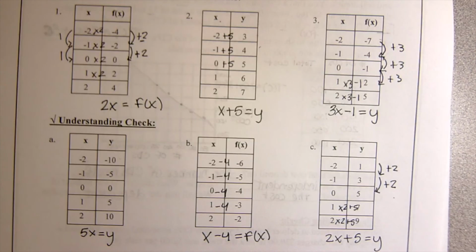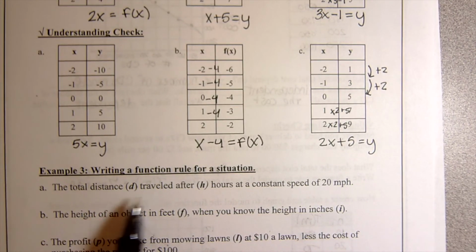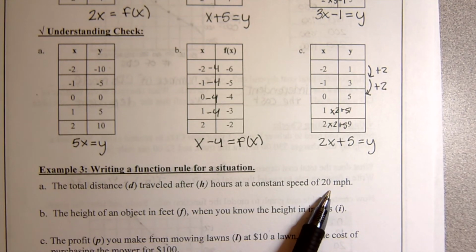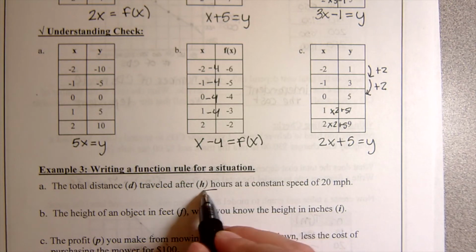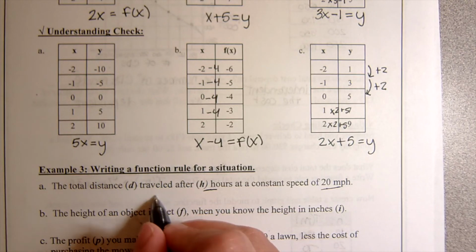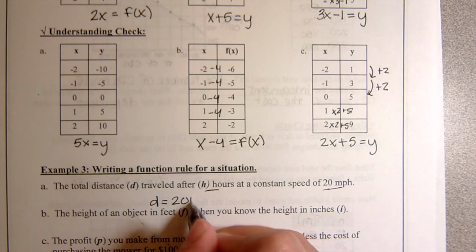All right, now we need to write a function rule using a situation. The total distance traveled after h hours at a constant speed of 20 miles per hour. So here we are going to multiply the number of hours times the speed to find out how far we traveled. So distance equals 20 times h.